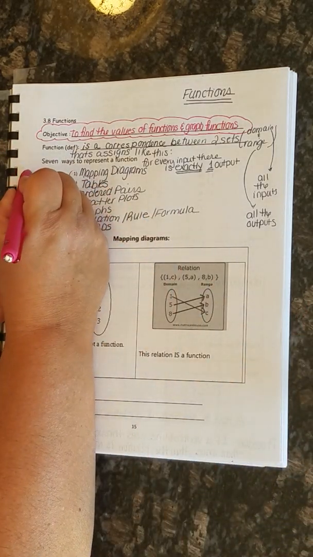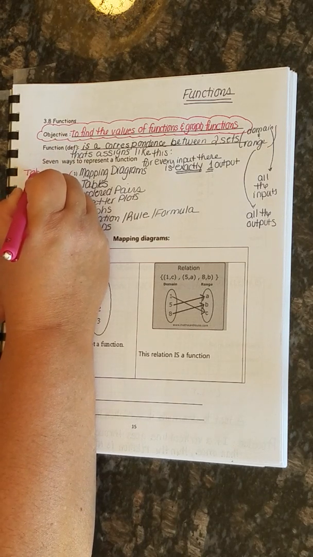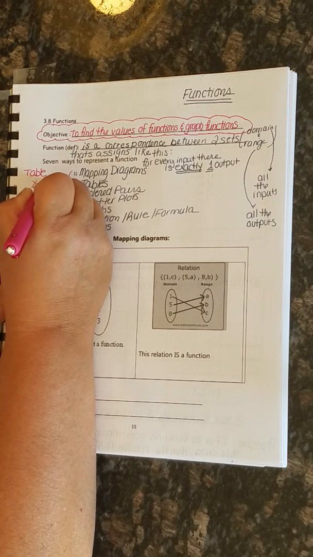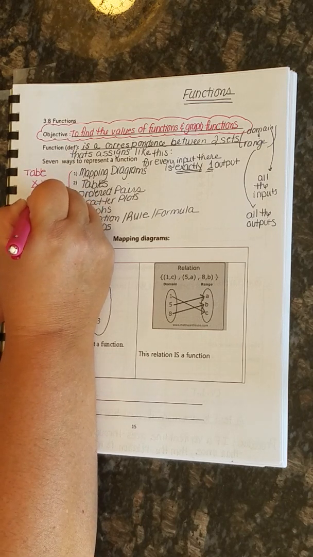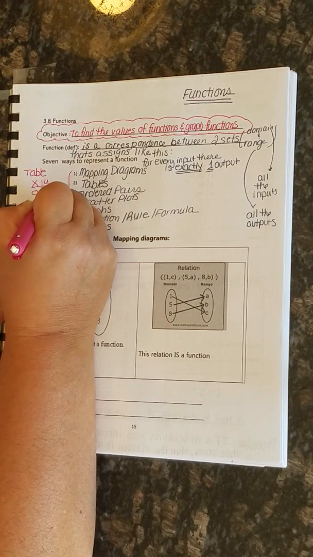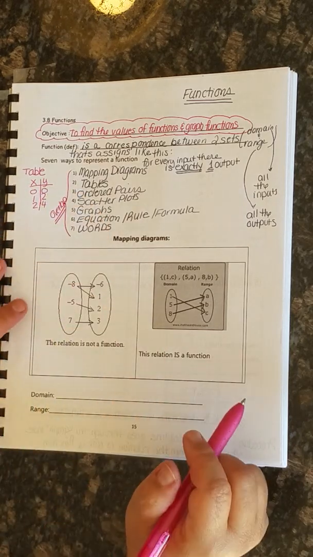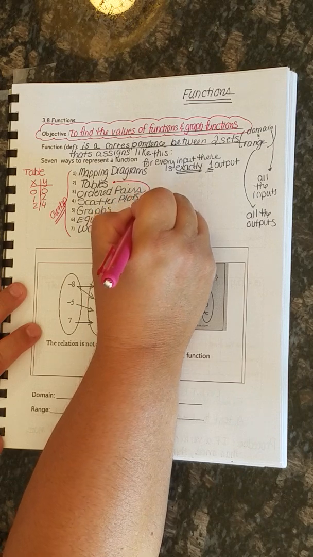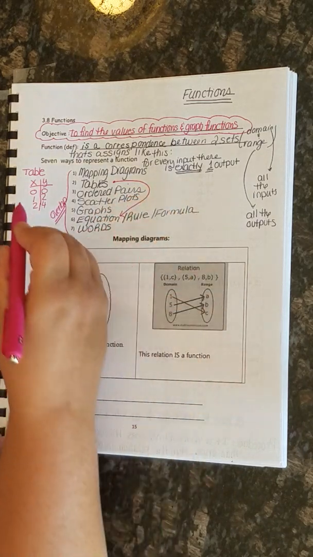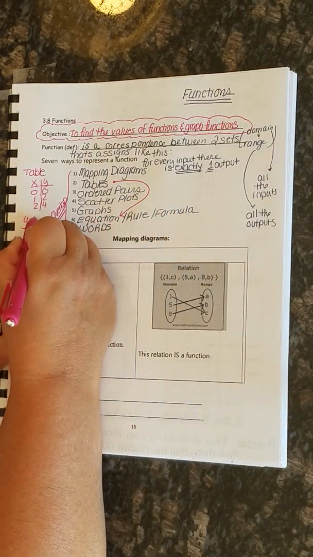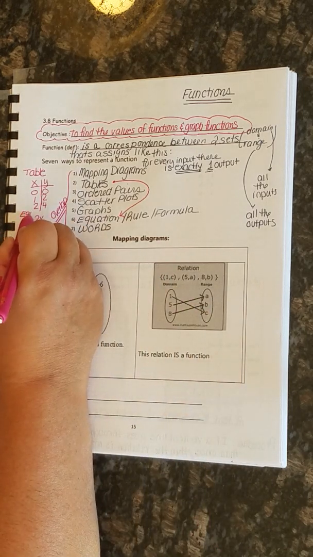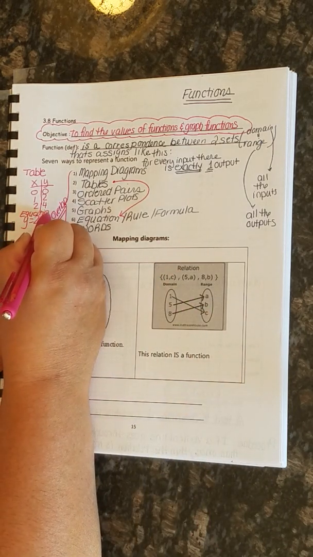So here's an example. Here's a table, and the table is an XY table, and it's 0, 0, 1, 2, 2, 4. Could you create an equation from that? So can you take this table and turn it into an equation? You notice that it's doubling, so you just call it y equals 2x. So now you've created the rule for that table.